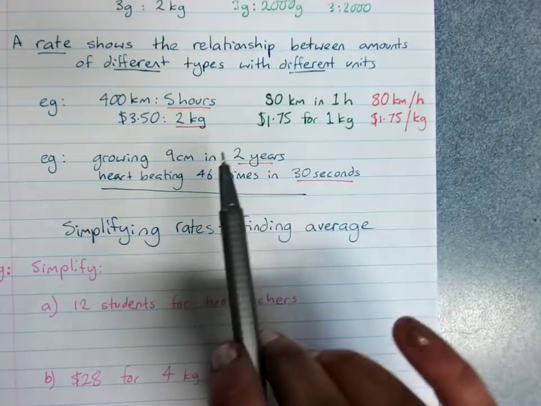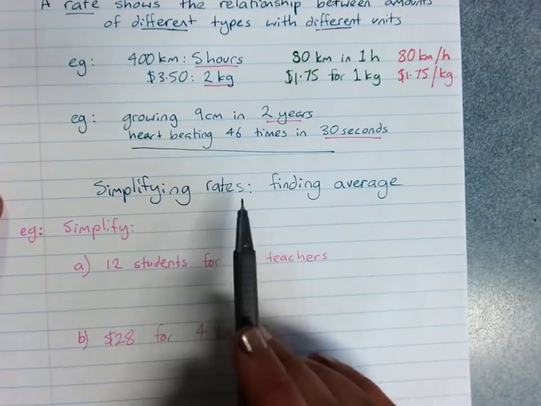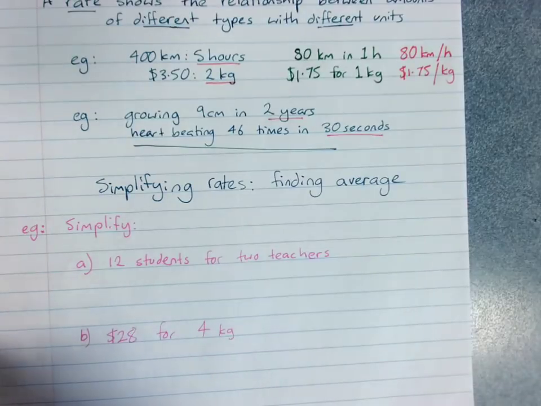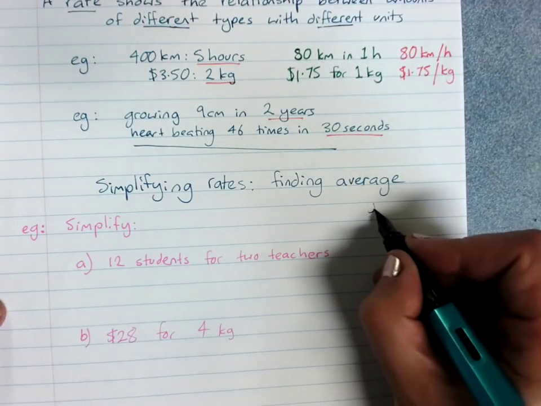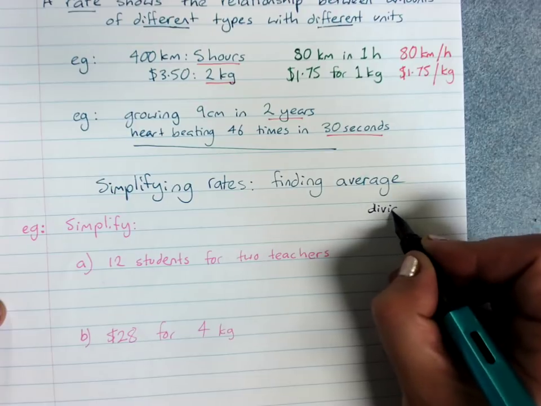So that's how we simplify rates. Our rule is divide both sides by the second amount.